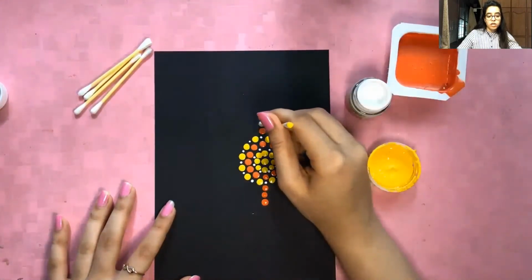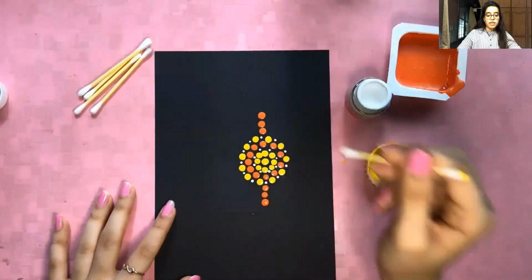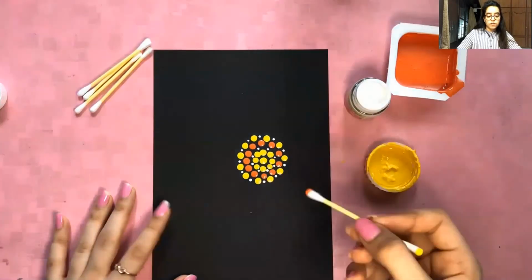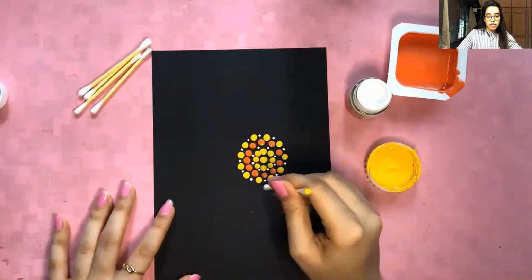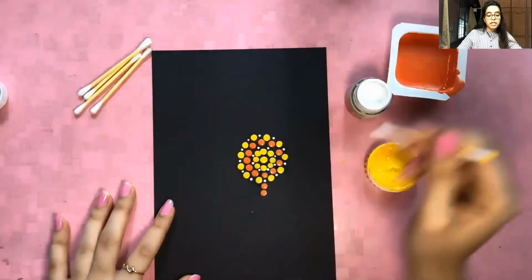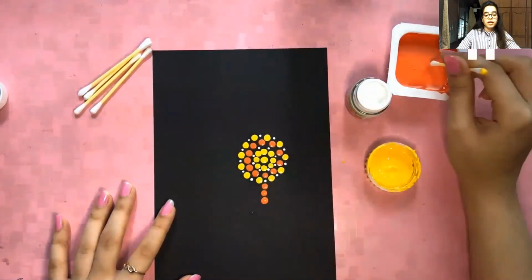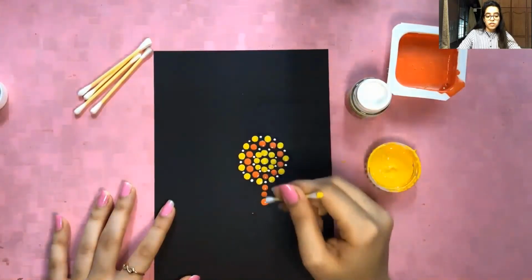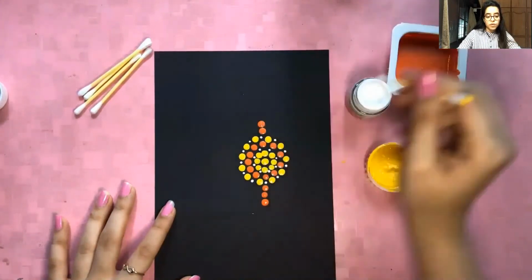Similar technique on the opposite side as well, and three dots. Okay, so here's a quick recap in case you couldn't follow. Dipping the earbud into the orange paint now. Starting from the lower side, I create three dots which are adjacent to it. They create a kind of a straight line. Okay, so three of these below, the same on the top side as well.